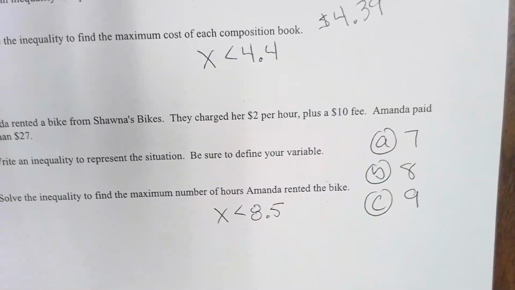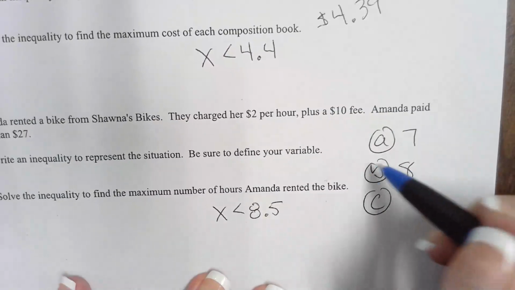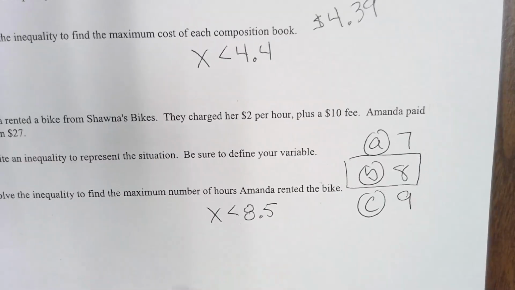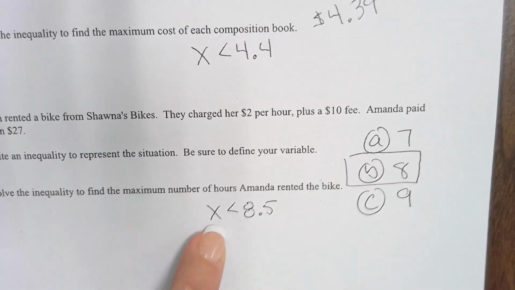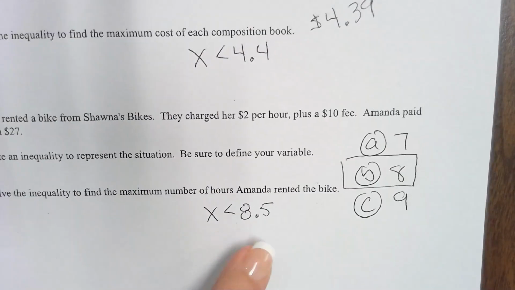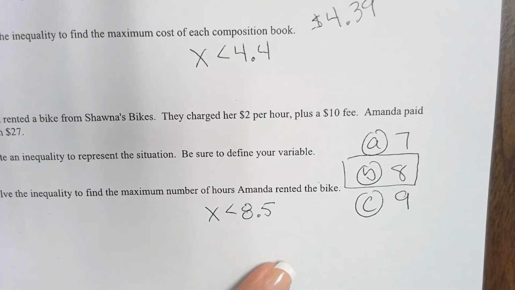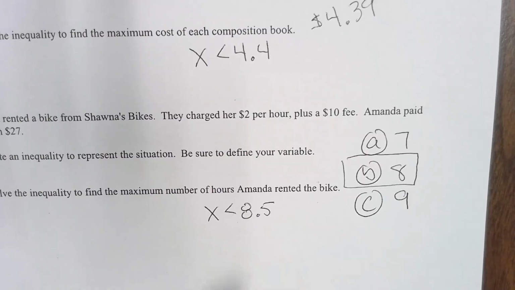What would be the correct answer? 9. Y'all got to be careful. The answer is less than 8.5. You can't answer 9. It's got to be less than 8.5. You can't answer 9. It's 8. Do you get what I'm saying?